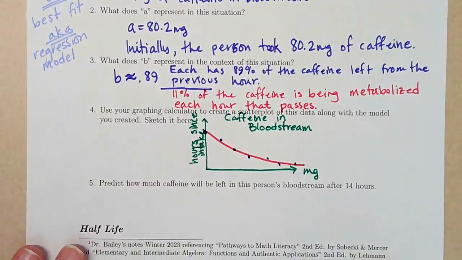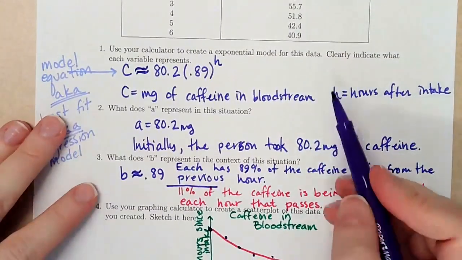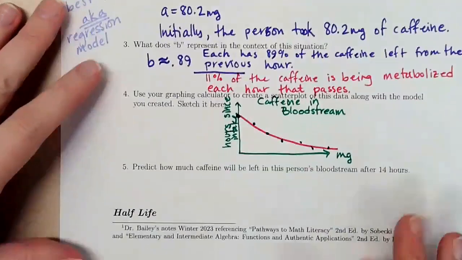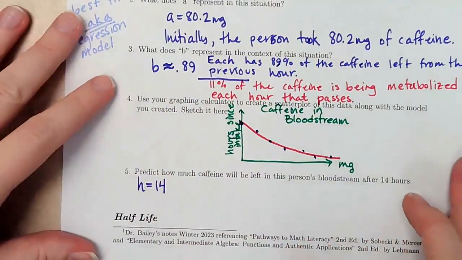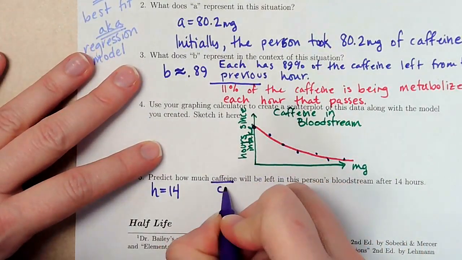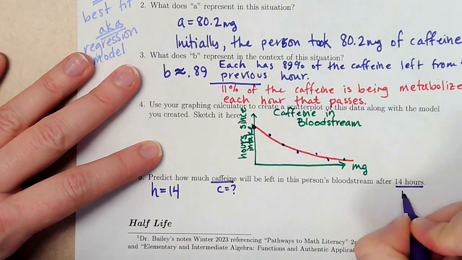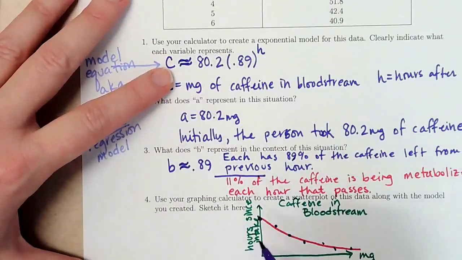It's nice. Predict how much of the caffeine will be left in the person's bloodstream after 14 hours. Okay, well, now I want to go back up here and say this is hours after intake. So we are given H equals 14, and it asks for the amount of caffeine. So C equals question mark, H equals 14. Well, here's our model.